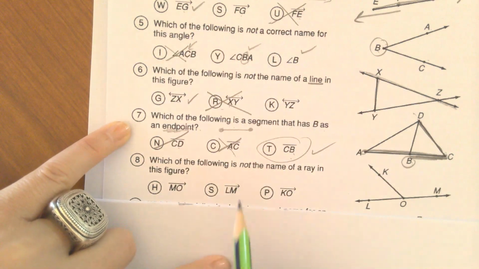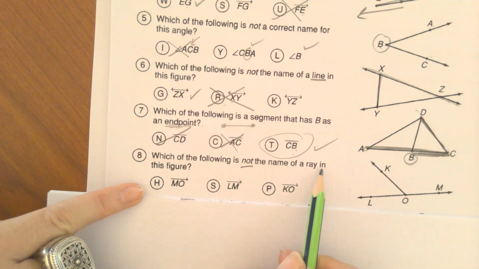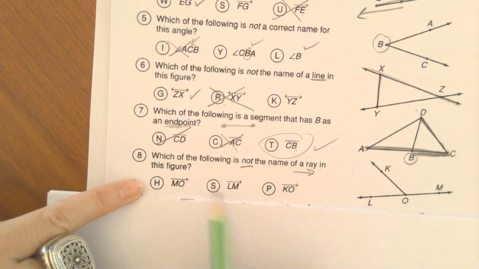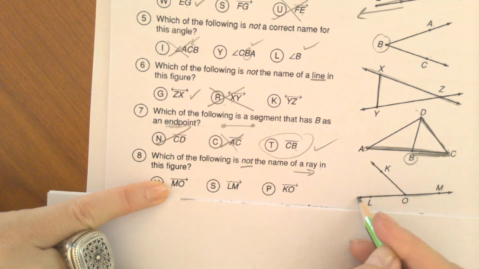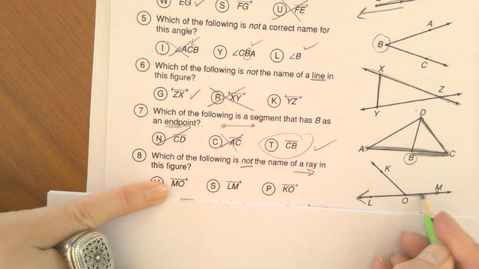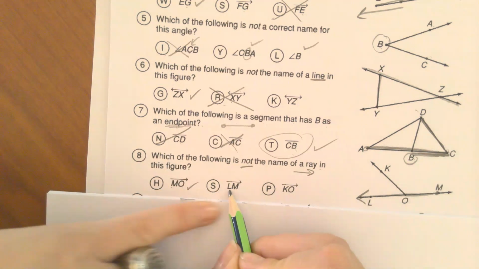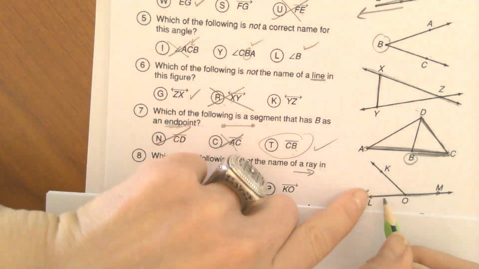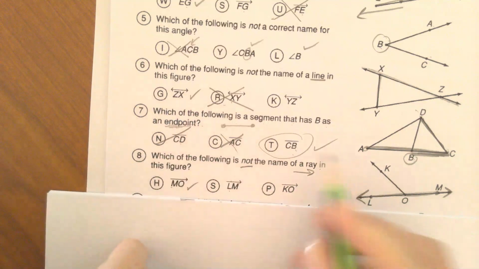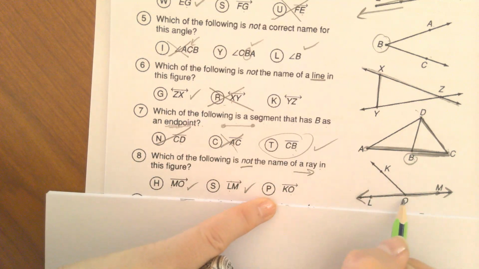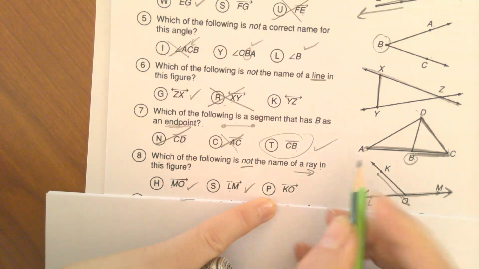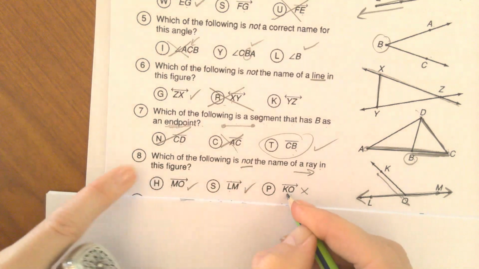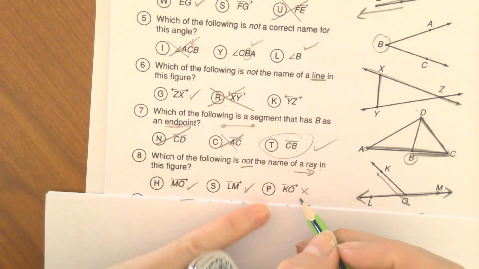8. Which of the following is not the name of a ray? So ray, they all have ray hats. MO, that can be a ray because I can start at M and go this way. LM, I can start here and go that way. That's a ray. KO, no. If I start here and go this way, the ray doesn't go that way. It could be OK. So this is not a ray. 8 is P.